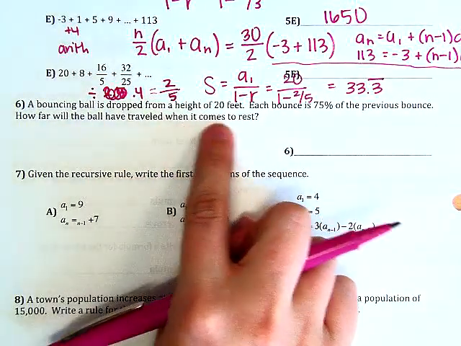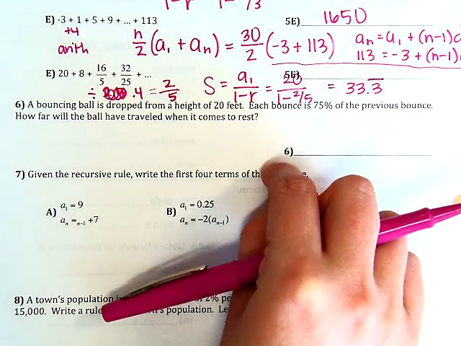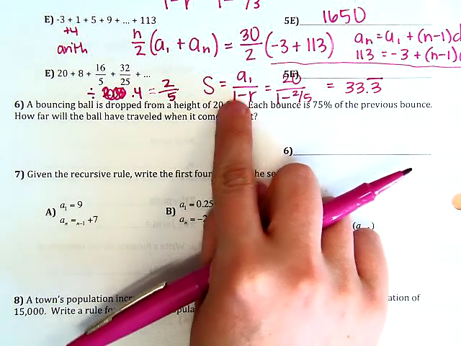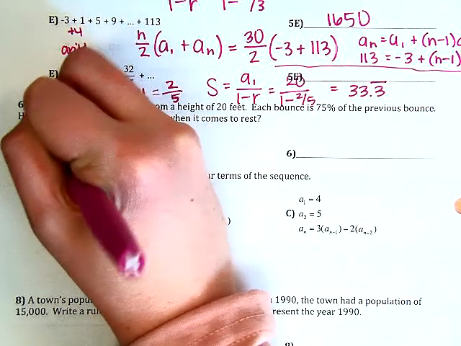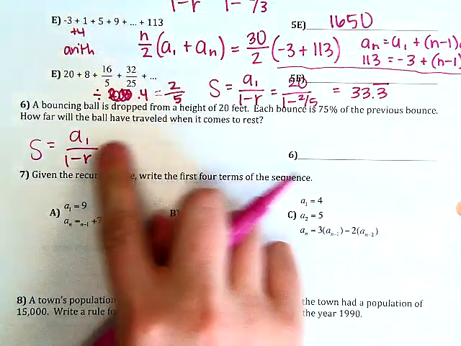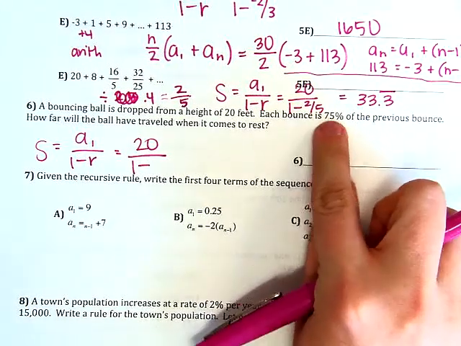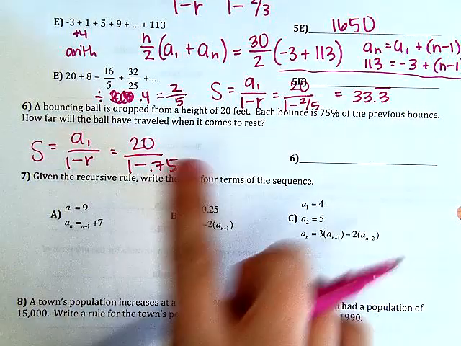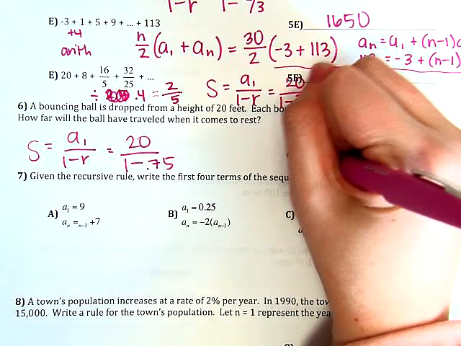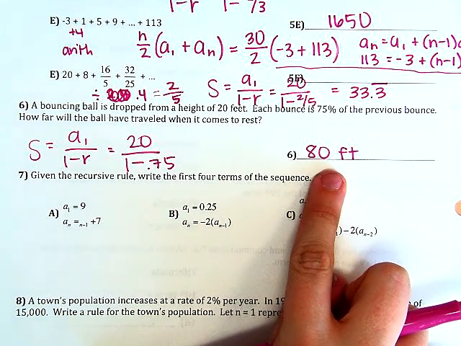So, how far will the ball travel when it comes to a rest? Well, it's going to take infinity for it to stop. So, we're talking about an infinite geometric, like this one up here. So sum is a1 over 1 minus r. My first term, it's dropping from 20 feet. My ratio is 0.75. And then you plug that into your calculator. You should get 80. So the ball is traveling 80 feet before it stops.